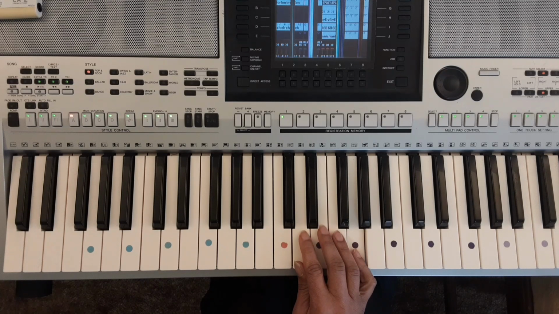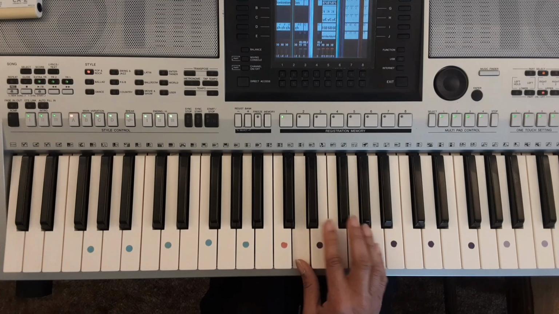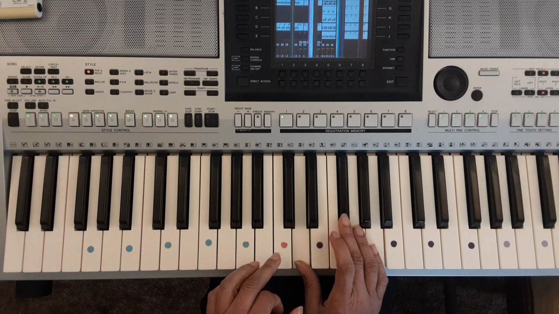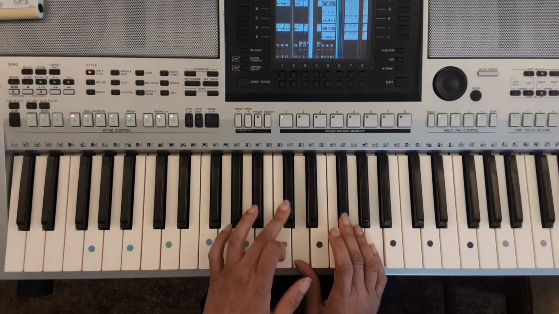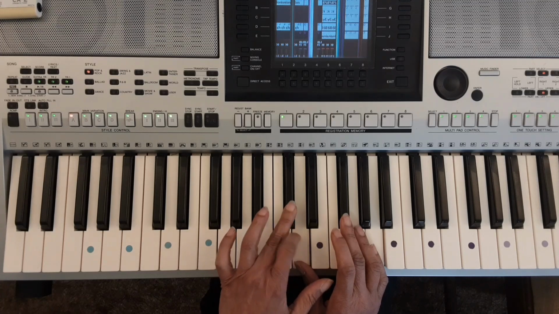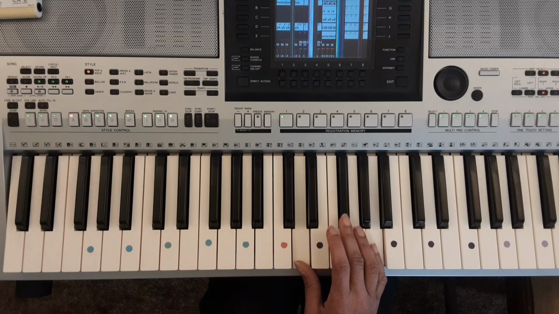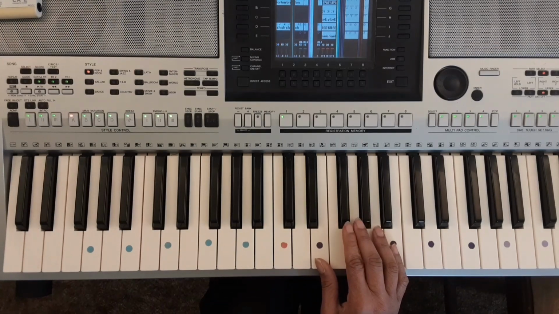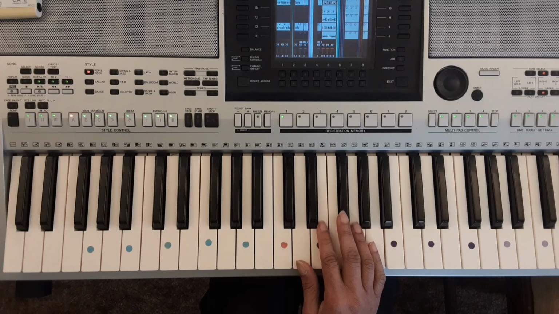Then D major will have 2 sharps. This F sharp is already there, and then the C sharp will be added. So C sharp points to the D, okay? Now let's move up 1 more. Oh, we skipped 1, didn't we? We didn't do A major.